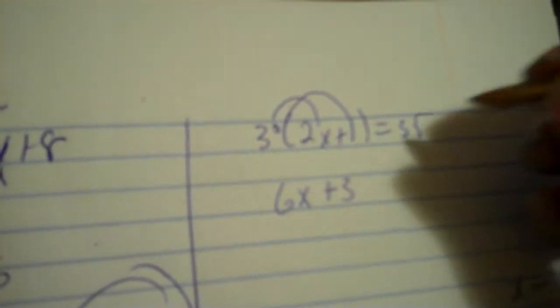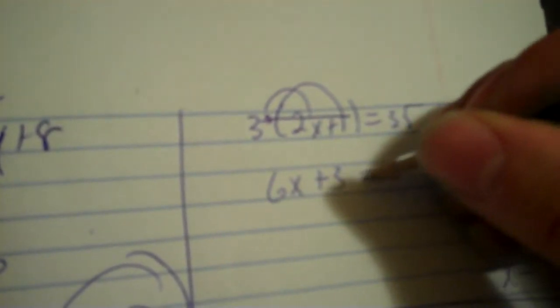Next one, 3 times the quantity 2x plus 1 equals 35. Solving for x. You need to apply the distributive property first, because you got the 2 with the x, the 1 without. So 3 times 2x is 6x, and 3 times 1 is 3. Nothing else over there, equals 35, and now I can solve the equation pretty easily.